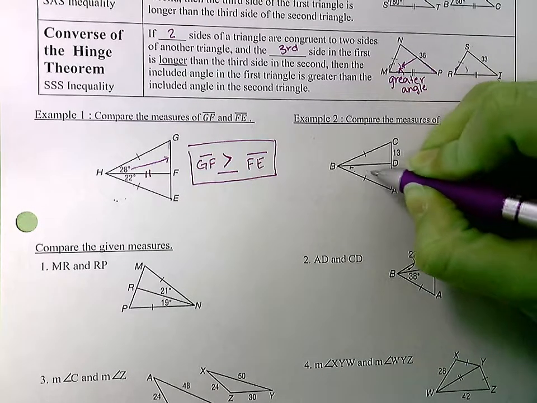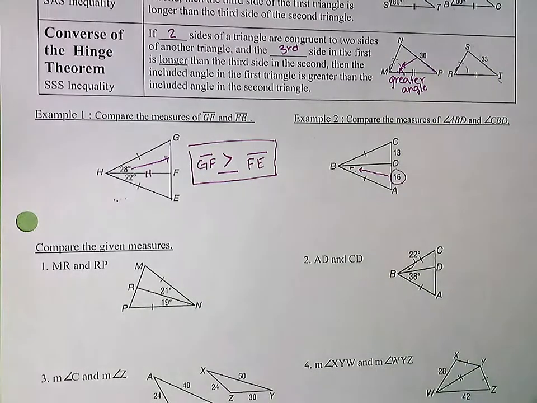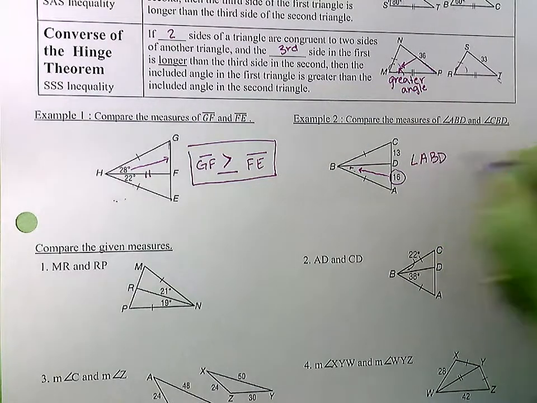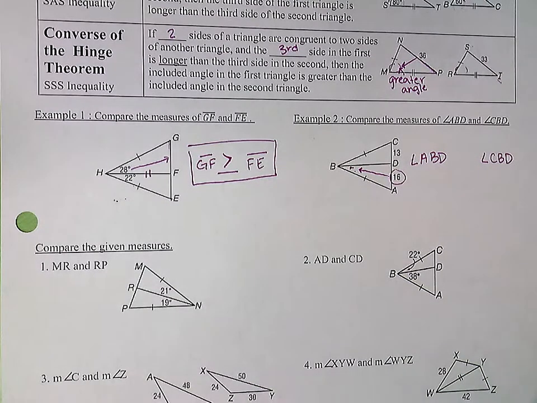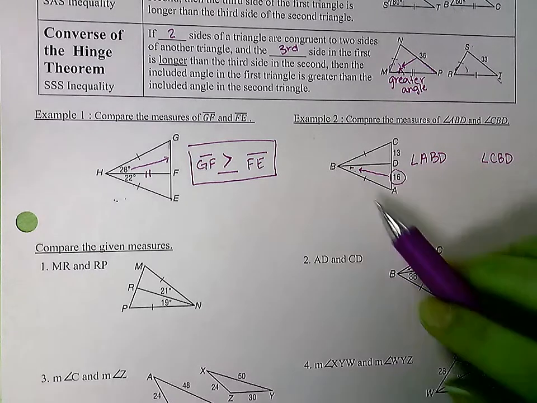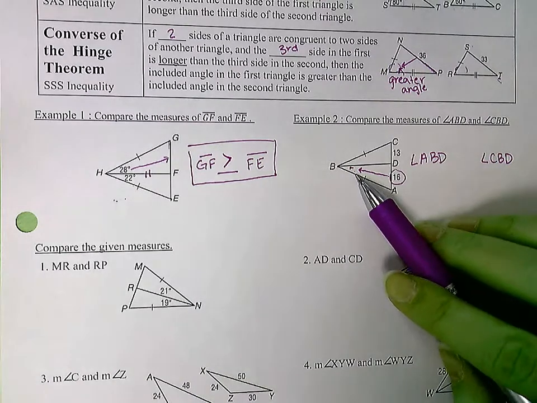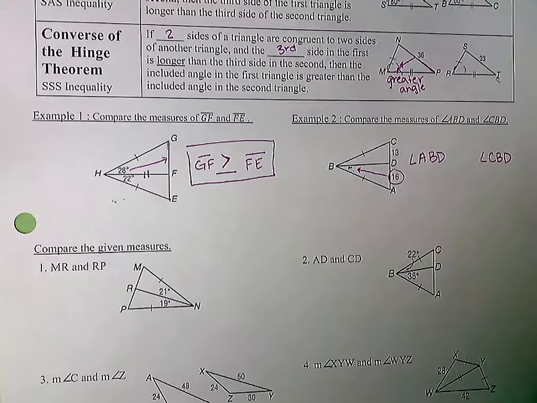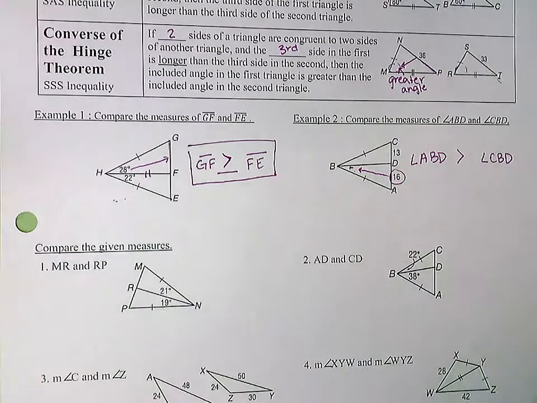That means the angle opposite that side would have to be your greater angle. So now I'm going to compare these two. So I said the greater angle in this one was ABD. So I can write that that angle is greater than the other one.